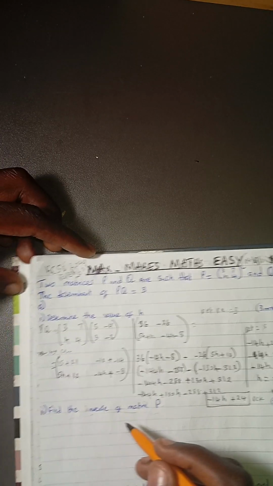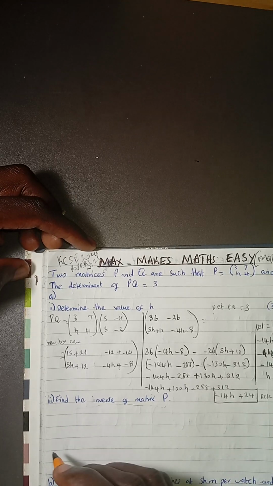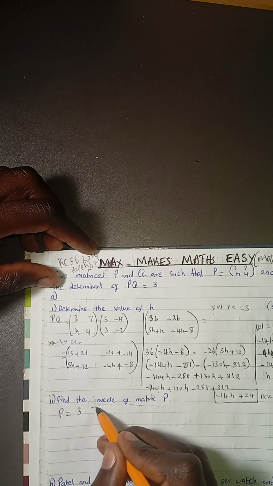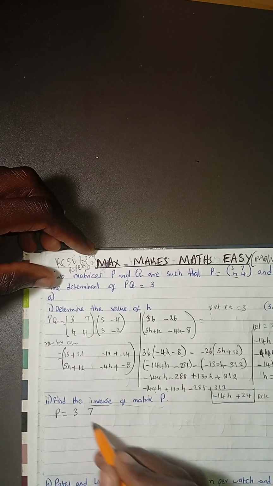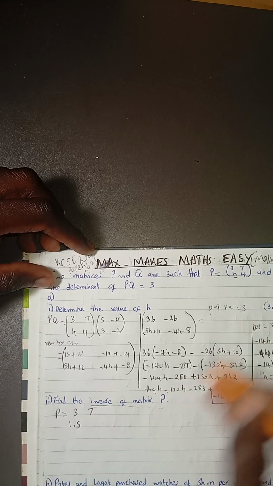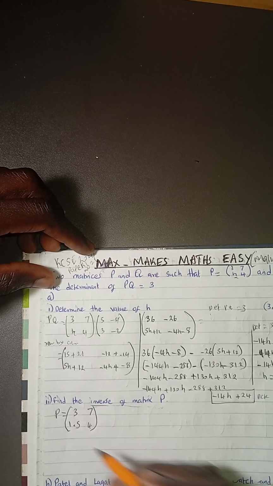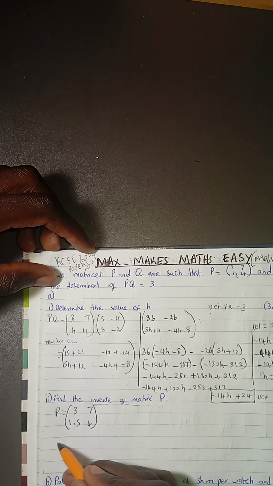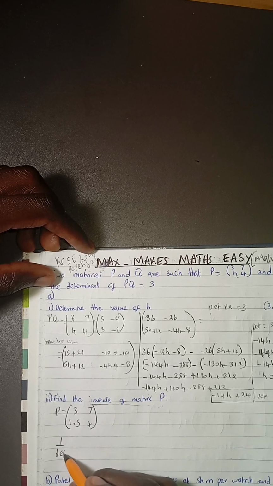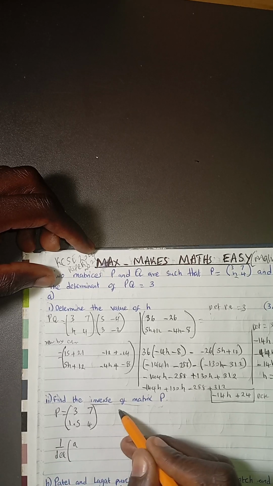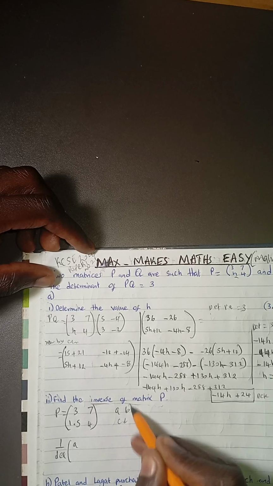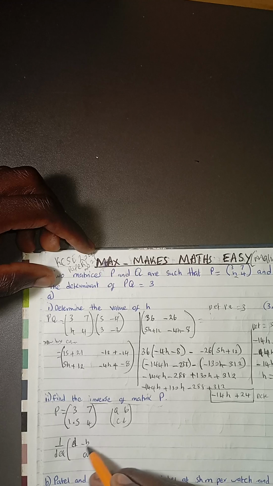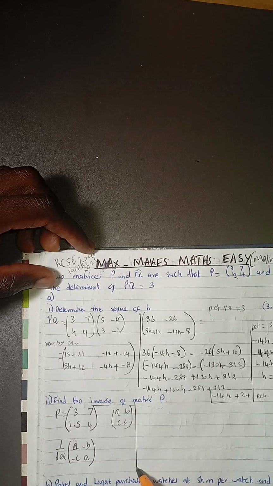So in the second question, we are told to find the inverse of matrix P. P is given as [3, 7; h, 4], and h we have found is 1.5. How are we getting our inverse? To get our inverse, we say 1 over determinant. Then if our matrix is given as [a, b; c, d], we say 1 over determinant, then d, a, negative b, negative c. I hope you remember that.